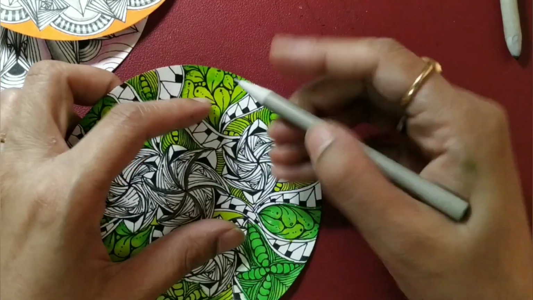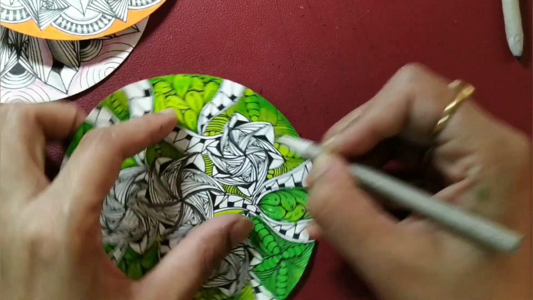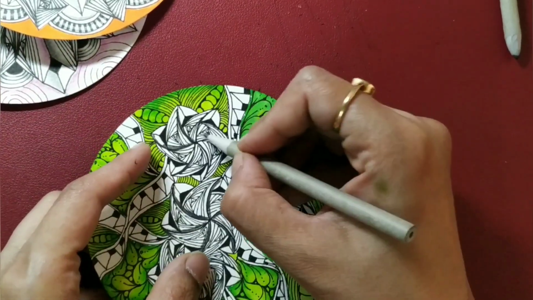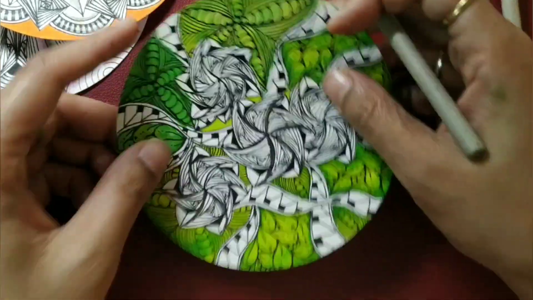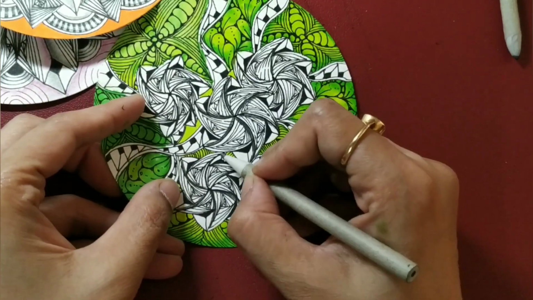Right, so I'm going to do that for all. Highlight this grid around which we have drawn our paradox flower.